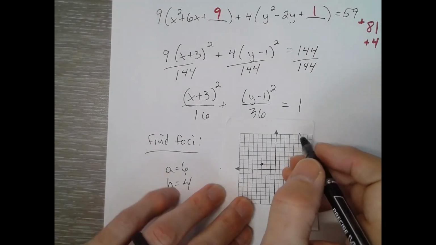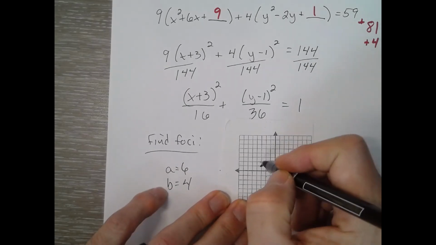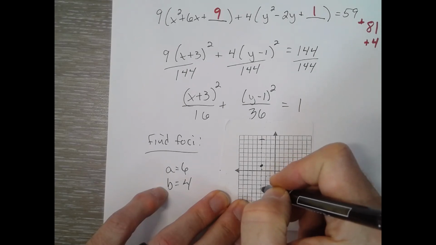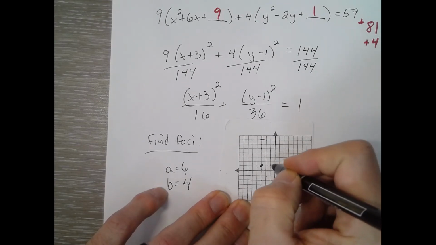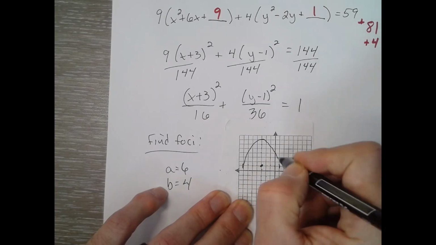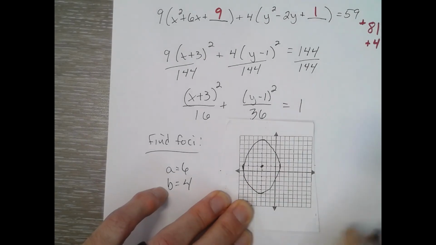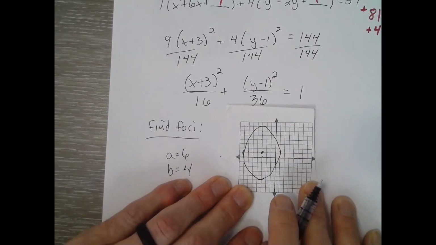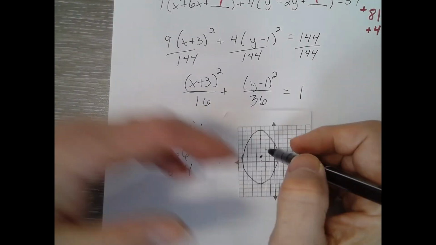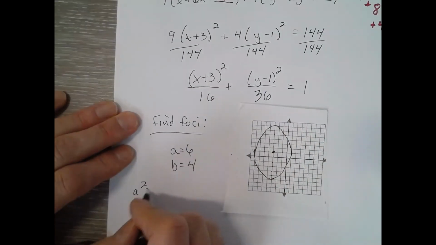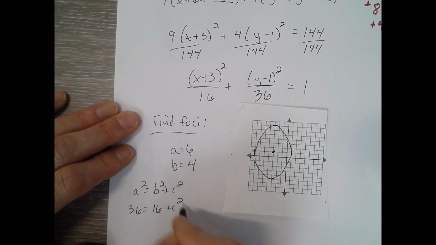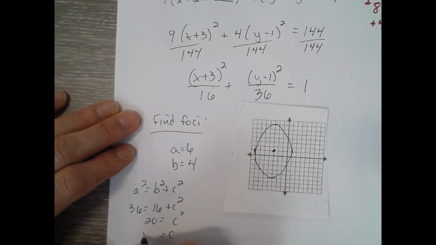That looks right. So we said A is 6. 1, 2, 3, 4, 5, 6. B is 4. 1, 2, 3, 4. All right, so there's what my sketch is supposed to look like. All I wanted was the foci. So I know they start from the center and we go out C units in each direction. So to find C, A squared equals B squared plus C squared. 36 equals 16 plus C squared. So C squared is 20. So C is the square root of 20.